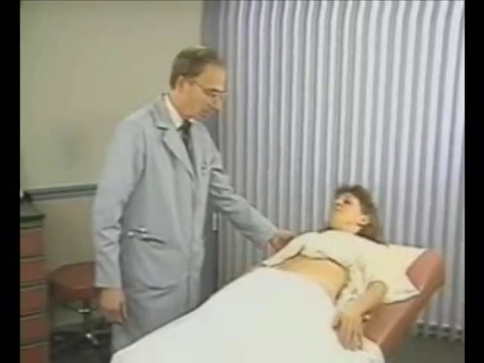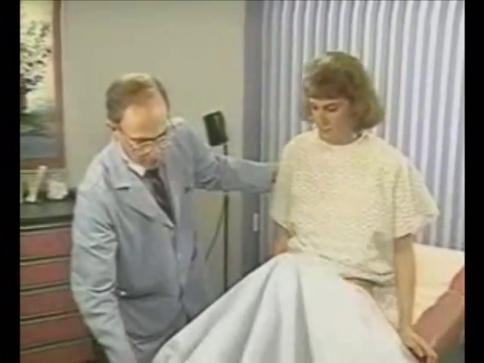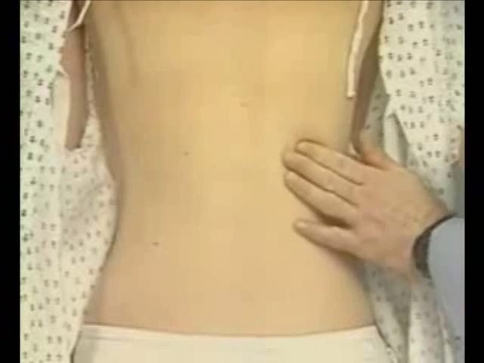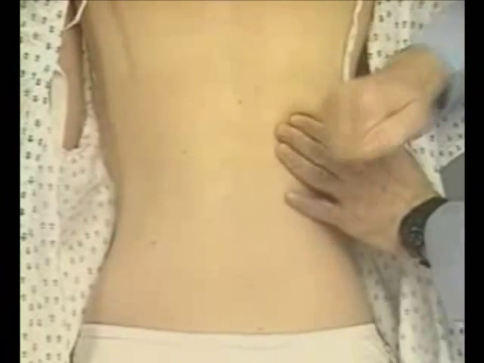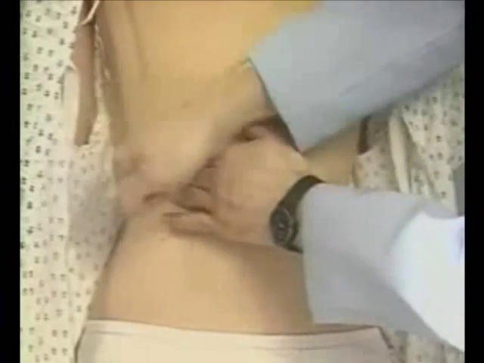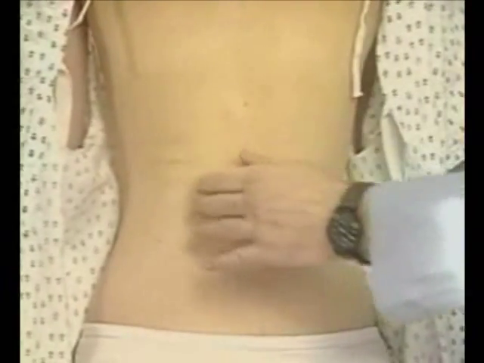You're just about finished. Could you sit up, please? Finally, assess for kidney tenderness when the patient sits up. Place the ball of your left hand on each costovertebral angle in turn and strike it with the ulnar surface of your fist. Feels normal. The kidneys are not tender.